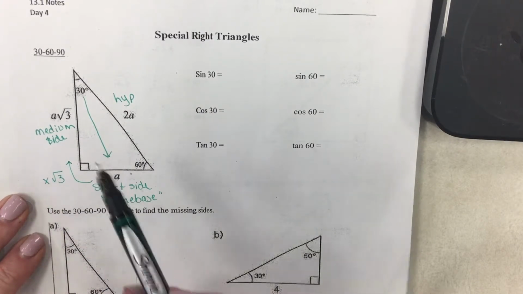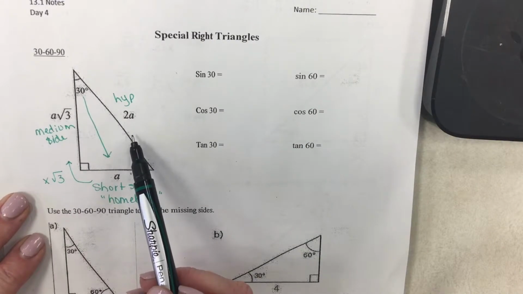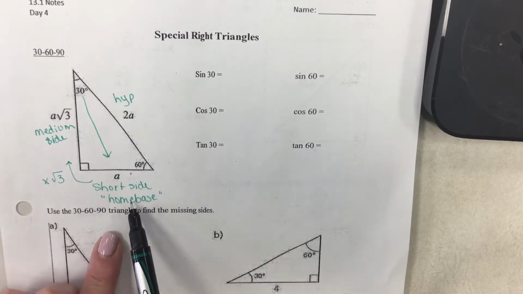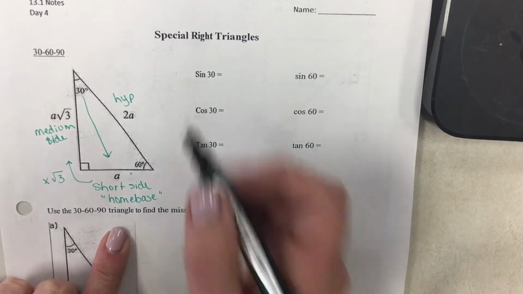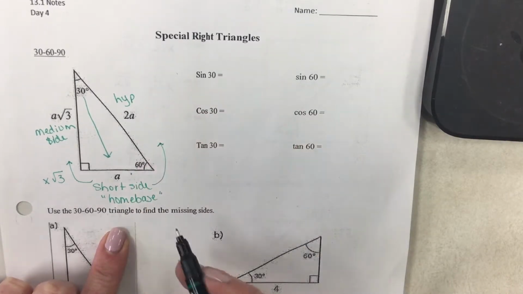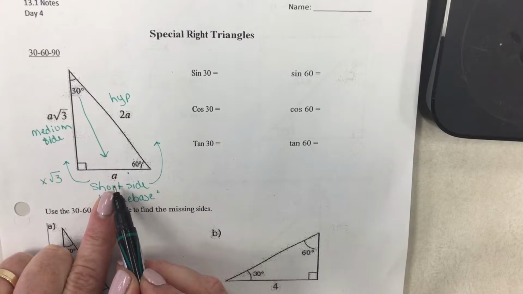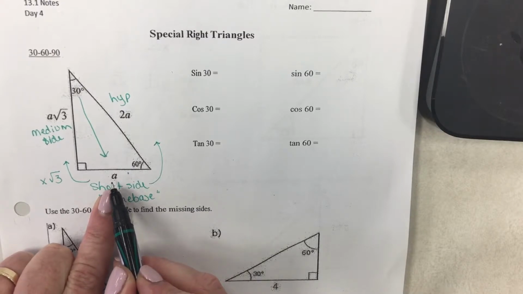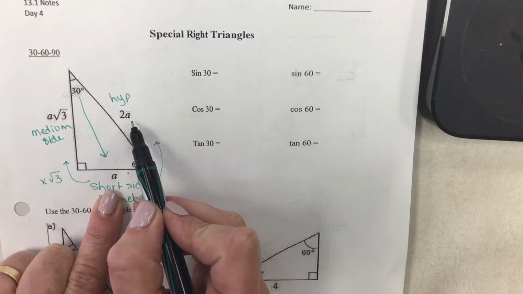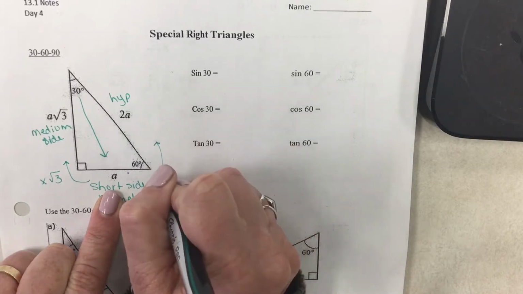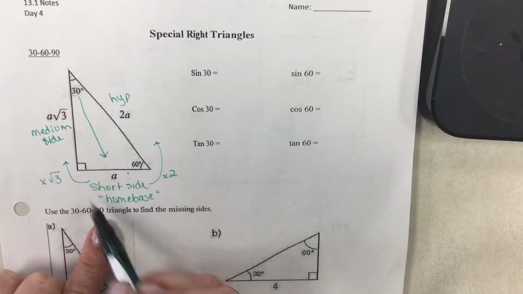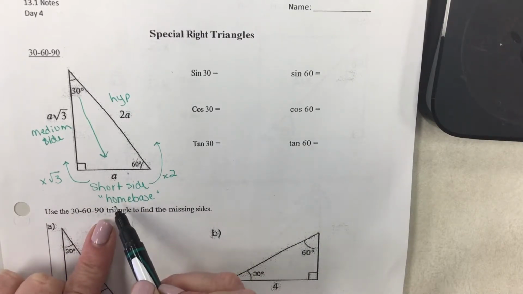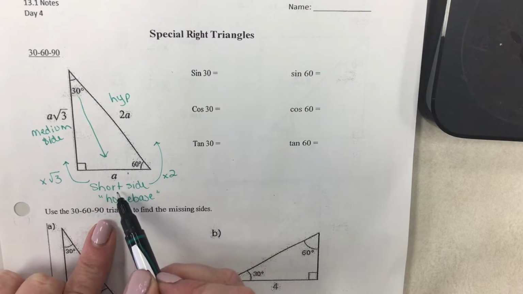Now notice, I'm not going to go from the medium side to the hypotenuse. I'm coming back to the short side. I'm coming back to home base. Once I'm at home base, now I want to get to the hypotenuse. If I'm at A, at the home base, and I want to get to 2A, I multiply by, thank you, Kennedy, times 2. Everything is in reference to the short side.